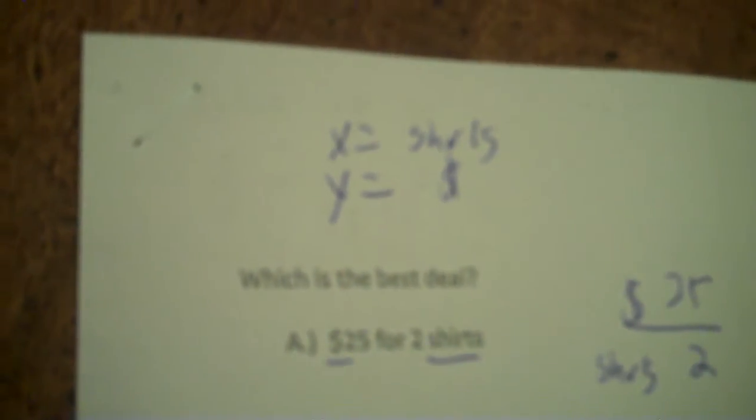So we got $25 for 2 shirts, $45 for 4 shirts, and then $30 for 3 shirts. So again, you need to identify the X and the Y. Remember, X can't be money. So X would be the shirts, Y is the dollars. It's always the Y divided by the X.